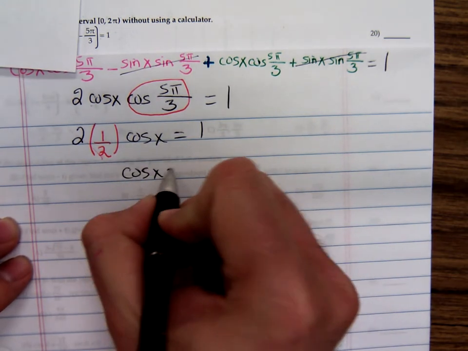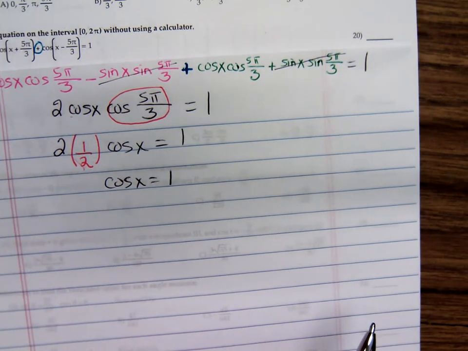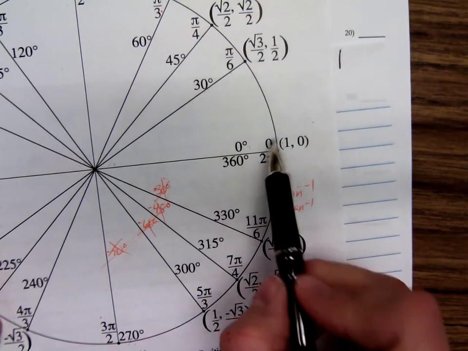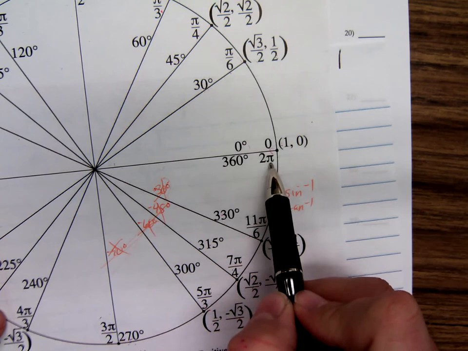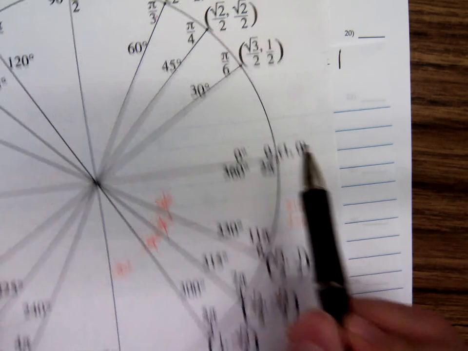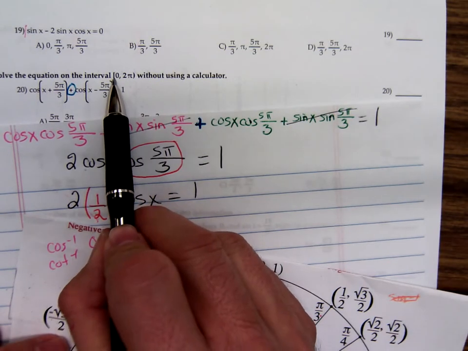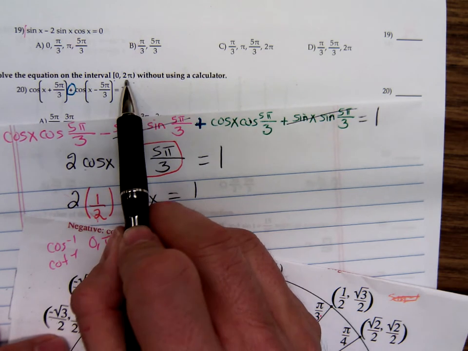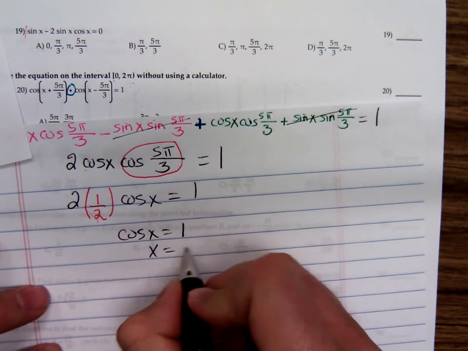Where the heck does cosine x equal 1? Well, that's not hard to figure out. Cosine is 1 at 0, and also at 2 pi, but it only wants us to list the 0. That's what this notation right here means, with the bracket on the 0 and the parentheses on the 2 pi. It means don't list the 2 pi, just list 0. So x equals 0.